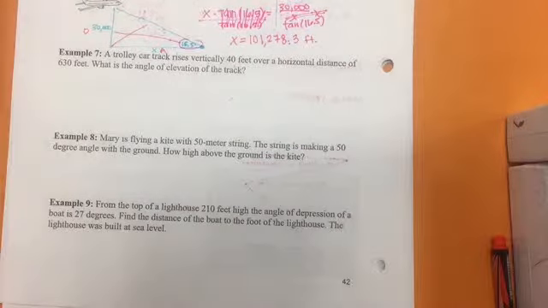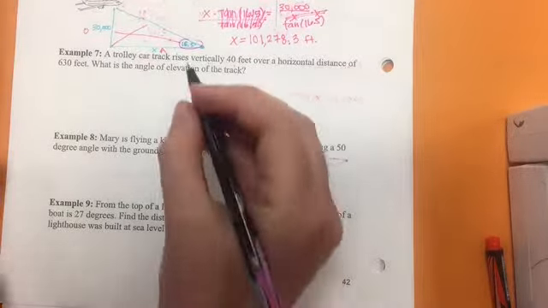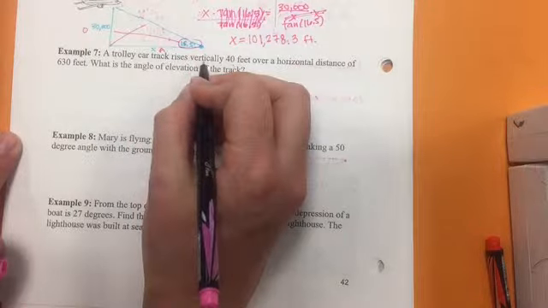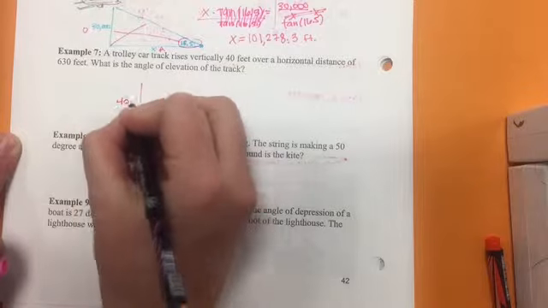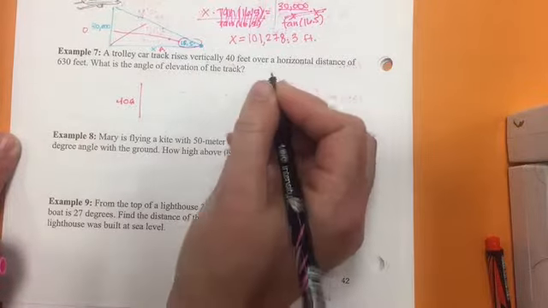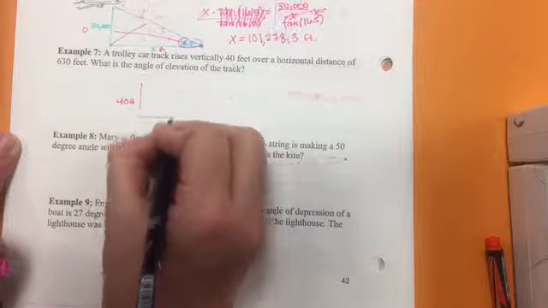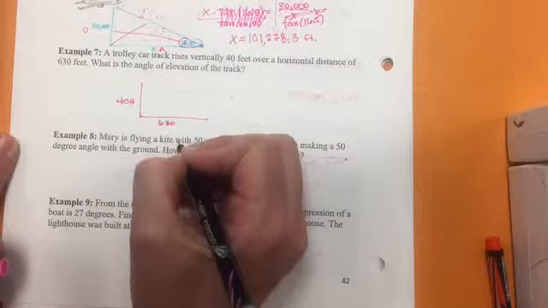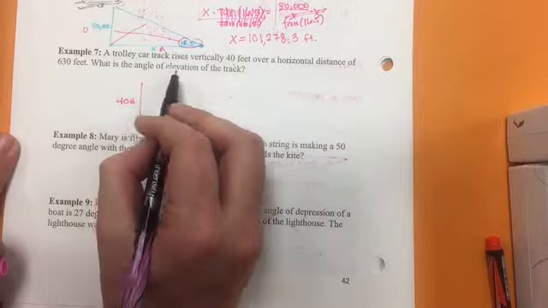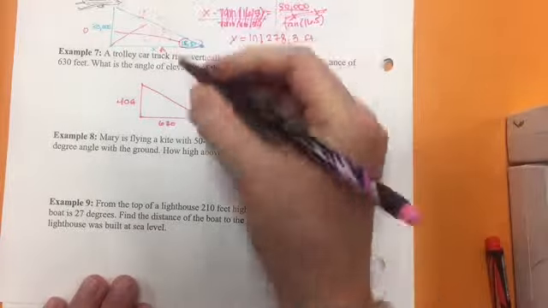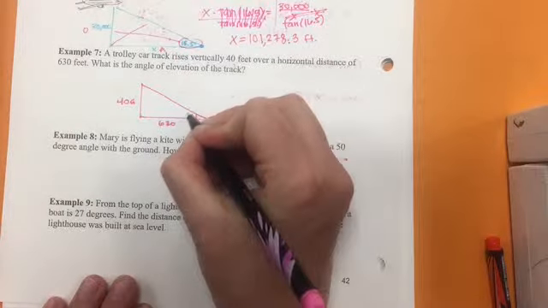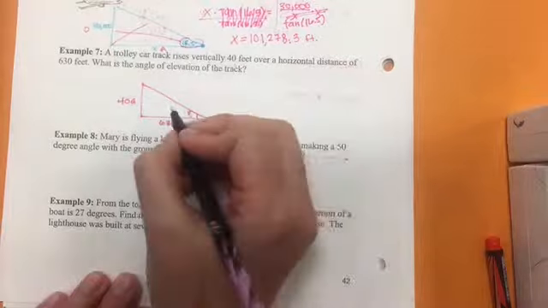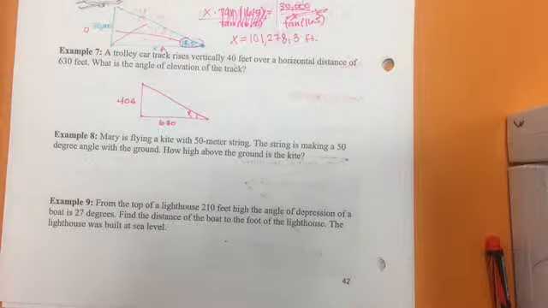Example 7. A trolley car track rises vertically, vertical means up and down, 40 feet, over a horizontal distance of 630 feet. What is the angle of elevation? Well, I'm just going to make a triangle with this. And they want to know the angle of elevation. There's my triangle.